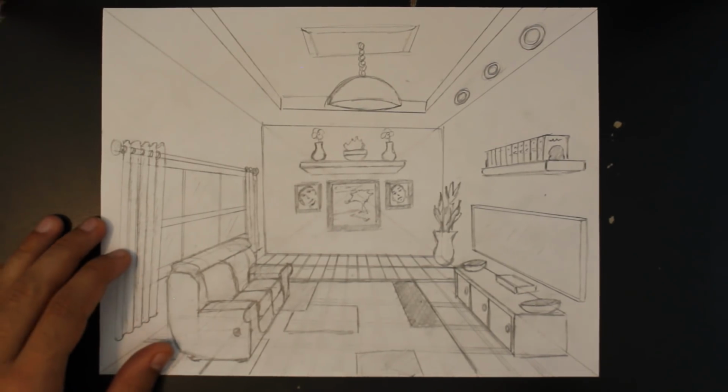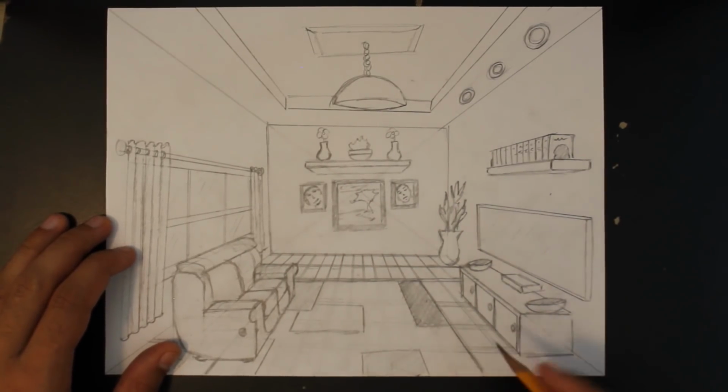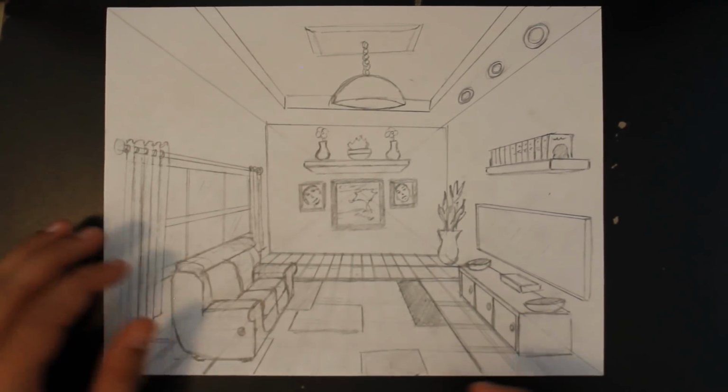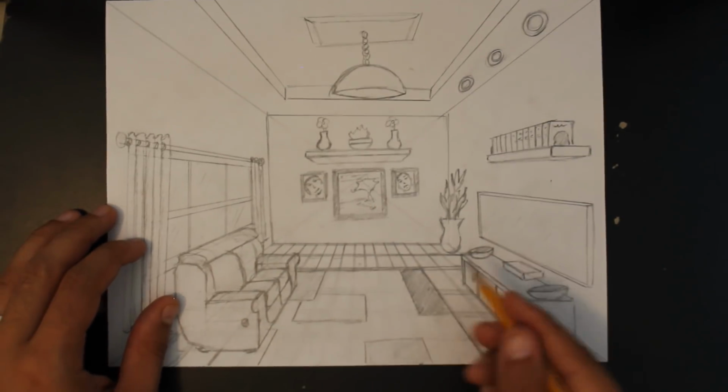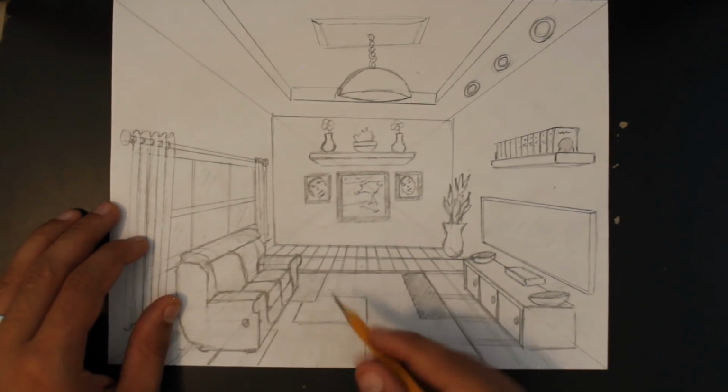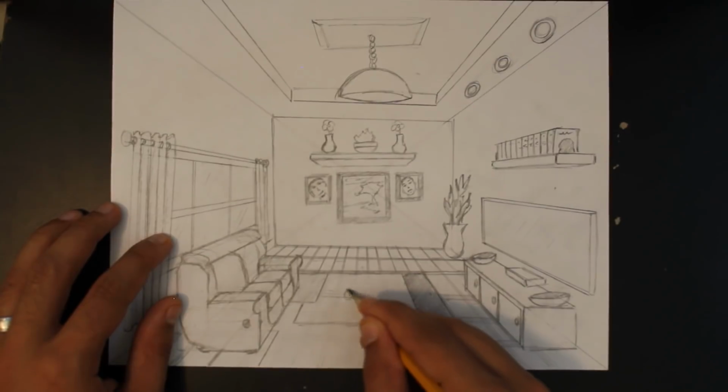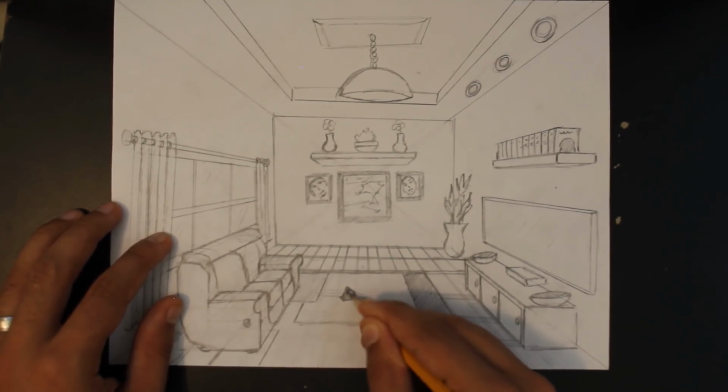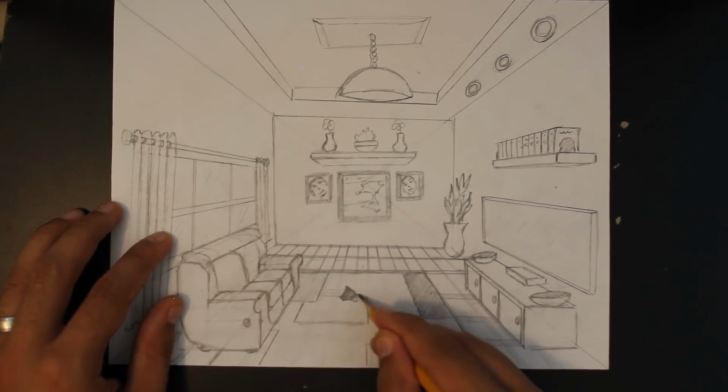So let's just say I was telling a story about a cat, and the cat had to look outside. So I would draw this, and then you can draw your cat. Of course, look up a reference of a cat.